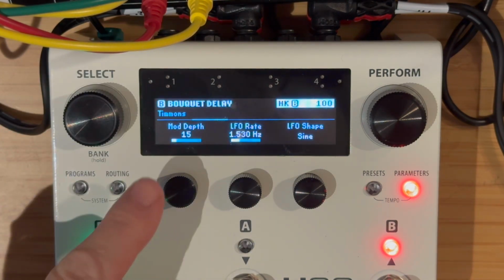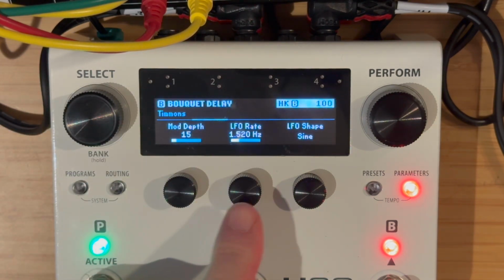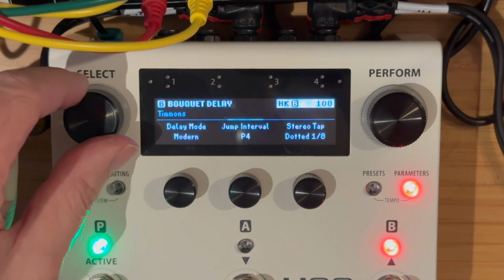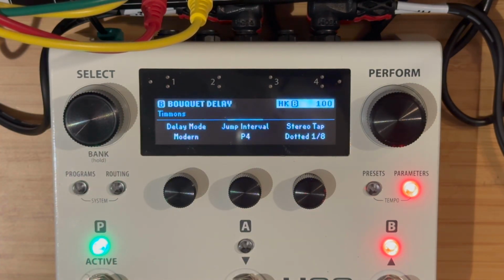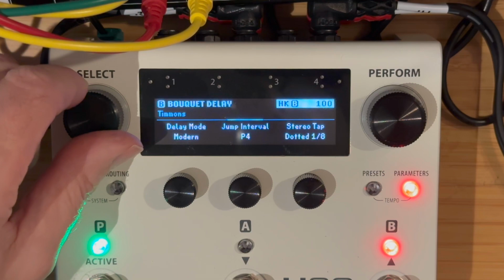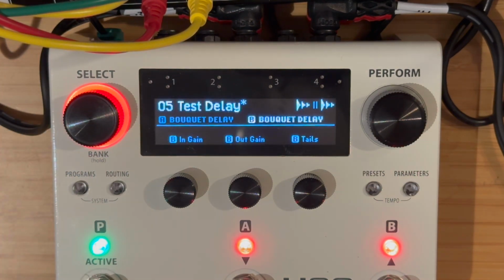And this one, I've got a very similar but slightly different modulation, just to give it a little bit more movement, also set in modern and also set with the dotted eighth on the stereo tap. There's a lot going on in here, actually. So now when I put them both together, by the way, this one's grayed out, so it's off.